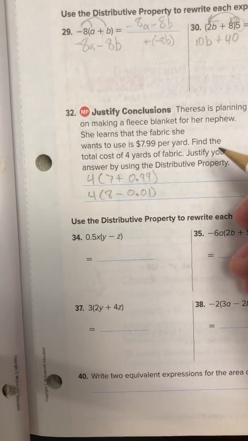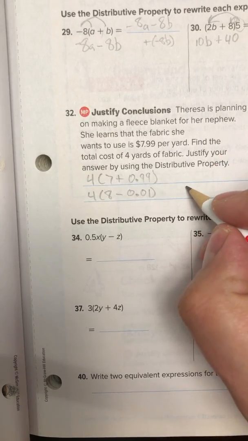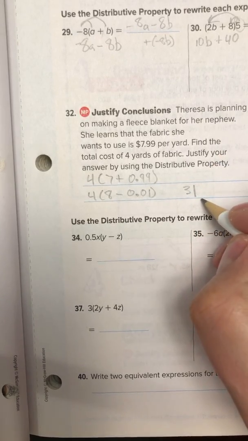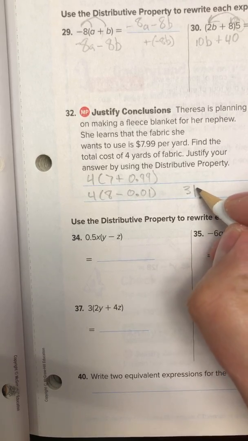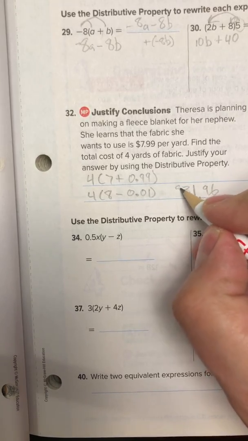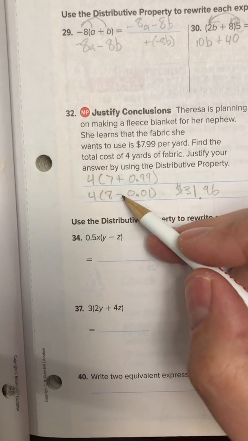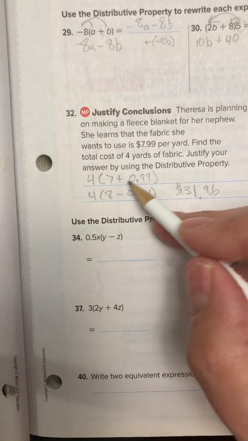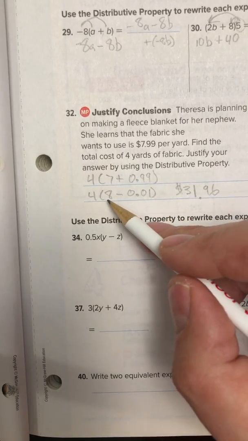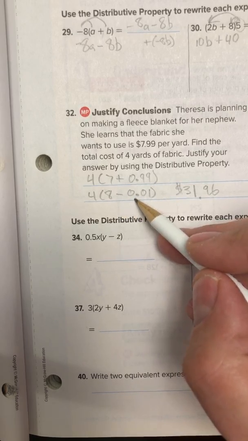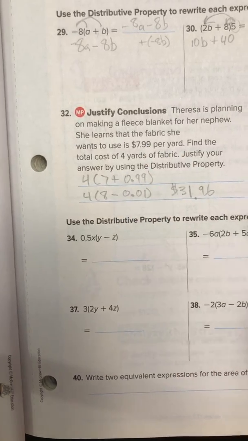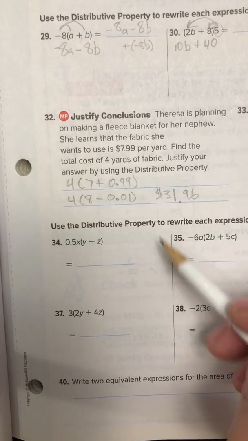Any way that you get it, your final answer is going to be $31.96. Either you are adding $7 plus 99 cents or $8 and you subtract 1 penny to get there. Okay, so there's two different ways that you could have done it.